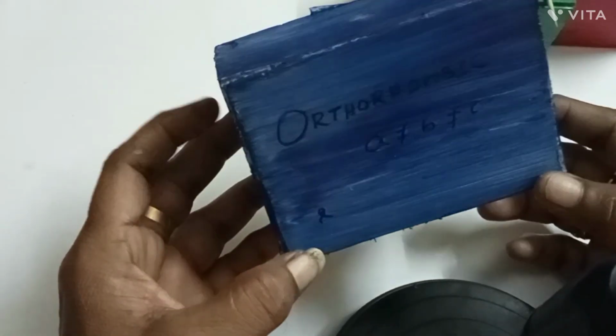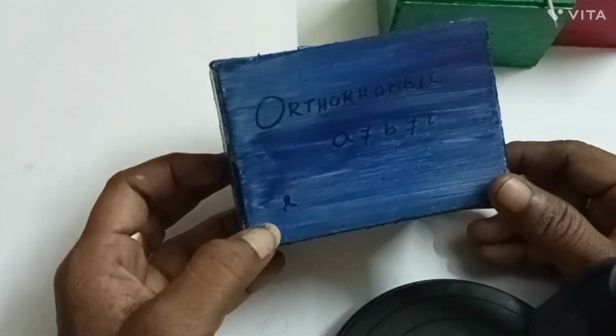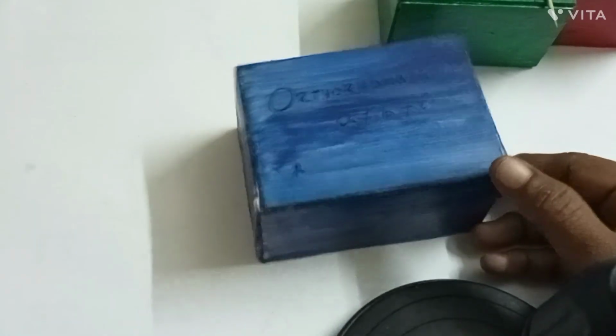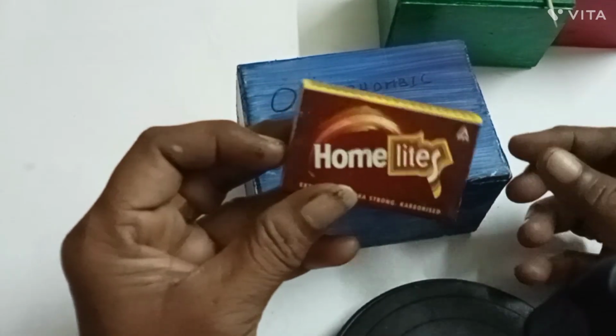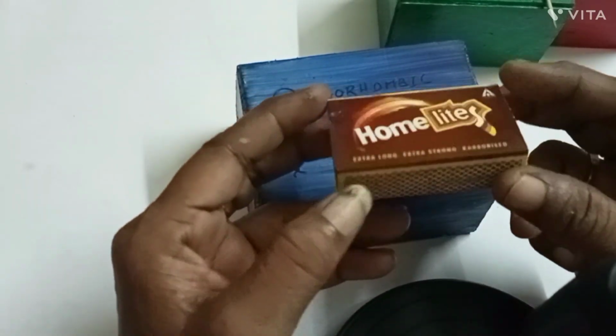So A is not equal to B, and not equal to C, but the angles are equal to 90 degree. So such a crystal system is said to be orthorhombic. You can compare this with the matchbox.